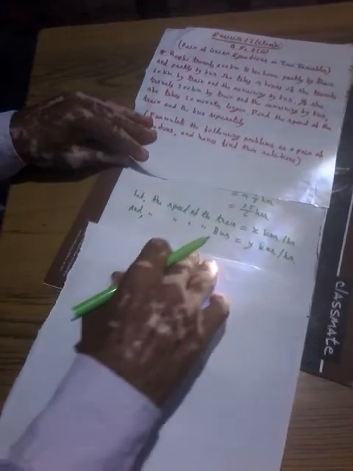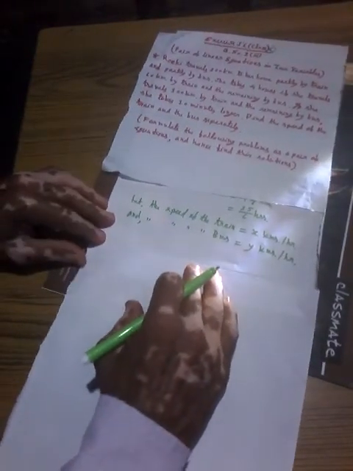Now we will form the linear equations, the first linear equation.